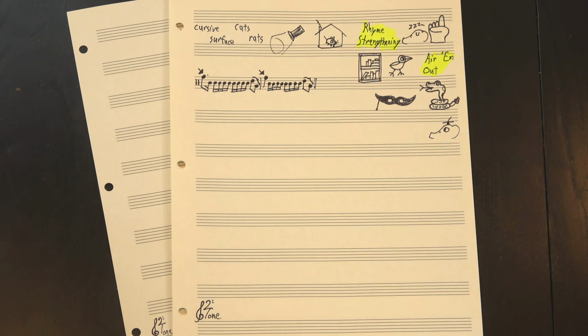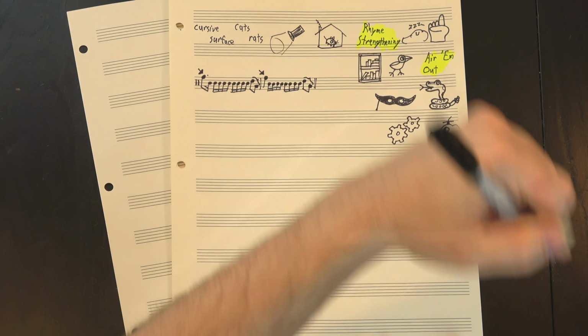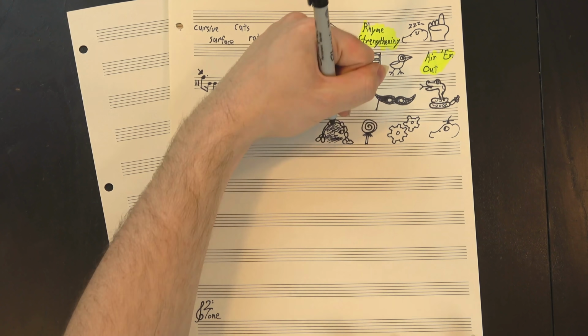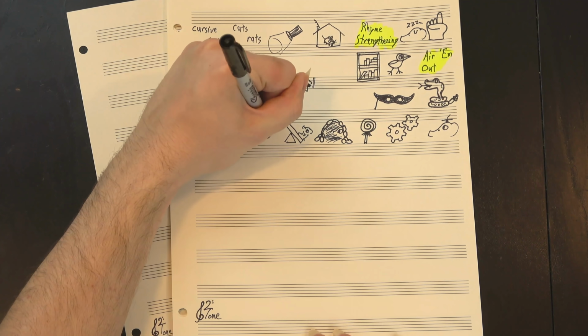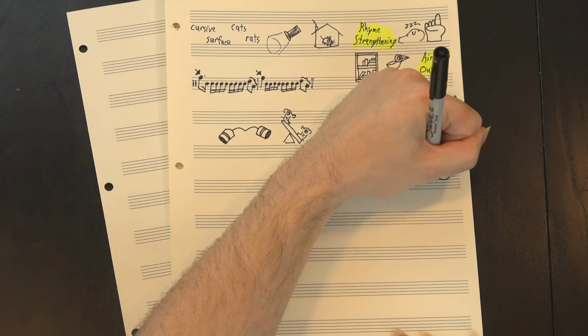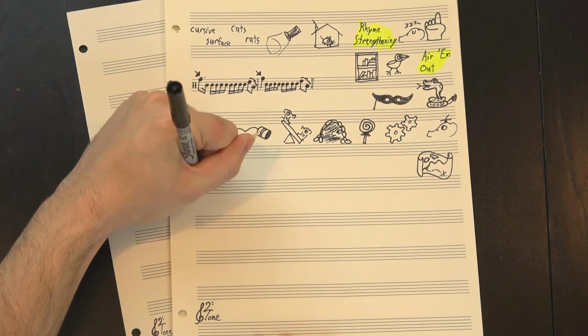This is especially useful because hip-hop often has much more complex rhyme schemes than other forms of pop music, full of internal rhymes, slant rhymes, and so on, so using pitch to emphasize rhymed syllables helps guide the listener through those structures. Like earlier in Air 'Em Out, we hear this.